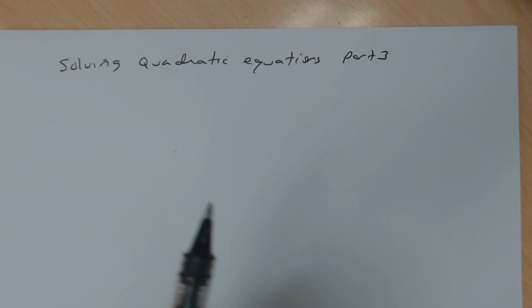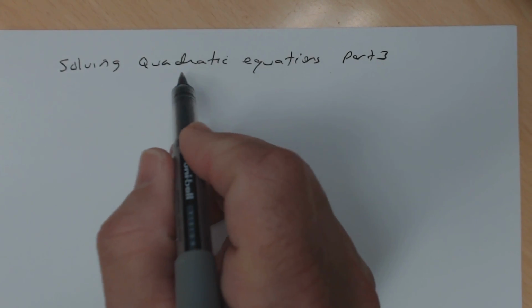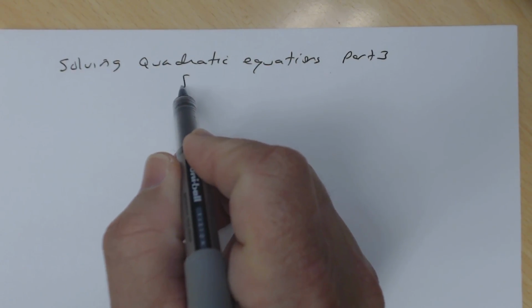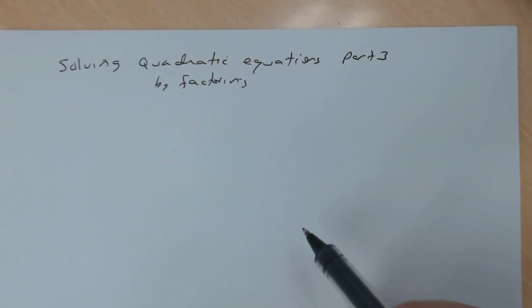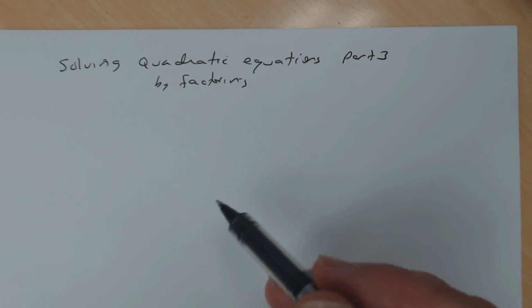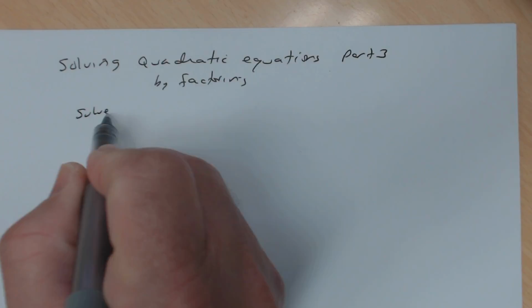Okay, so in this lesson, we're going to continue solving quadratic equations, and we're going to remember we're going to do this by factoring. And so this will just be a mixture of problems based on the previous two lessons. So let's go ahead and solve the following equations.